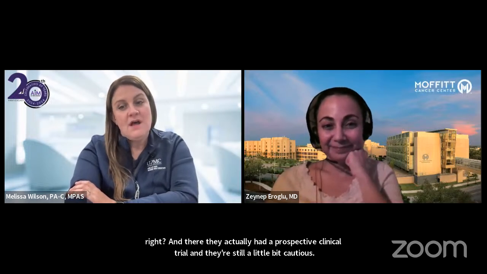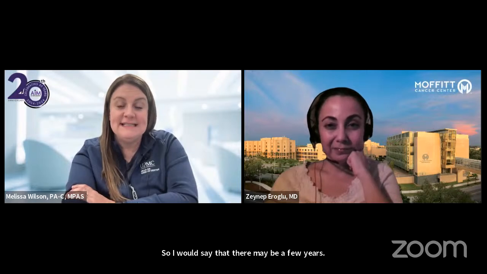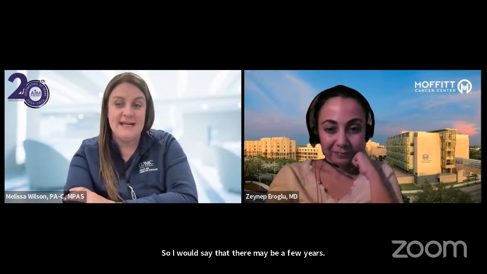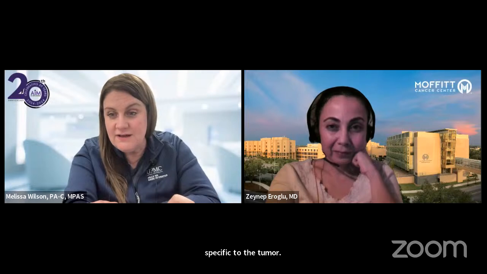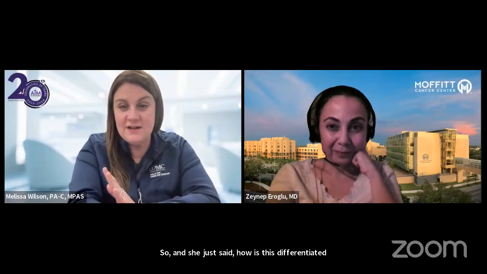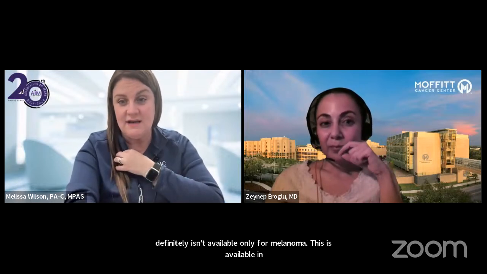Yeah. So we had another question that said, are the ctDNA tests different for different cancers? Yes, they are a little bit different because they test for different mutations, correct? Or specific to the tumor. And she asked, why is this currently available only for melanoma? It definitely isn't available only for melanoma. This is available in many of the solid tumors, at least from my understanding.